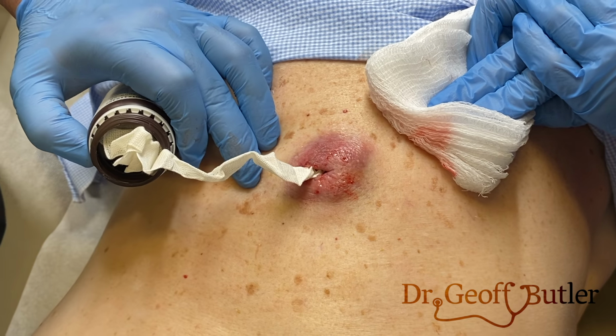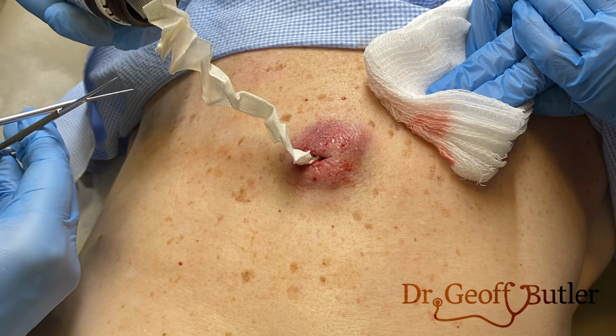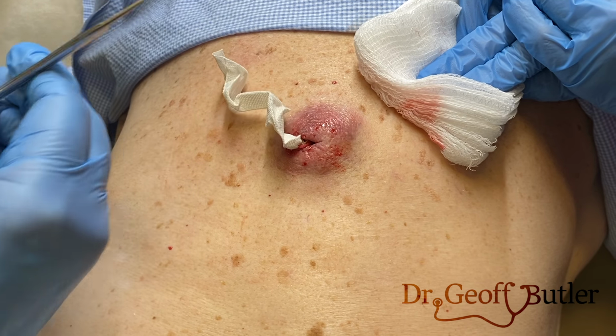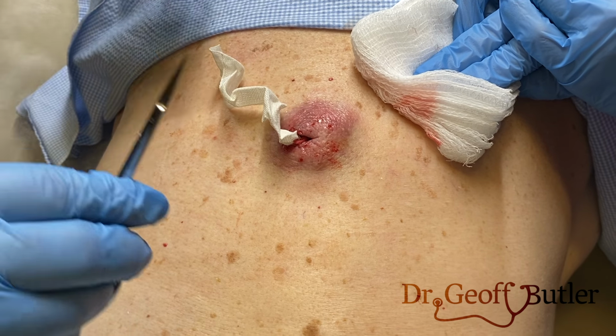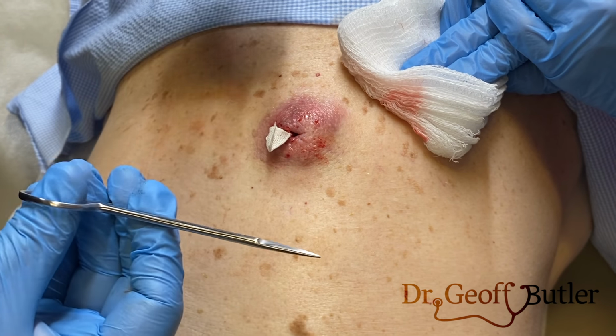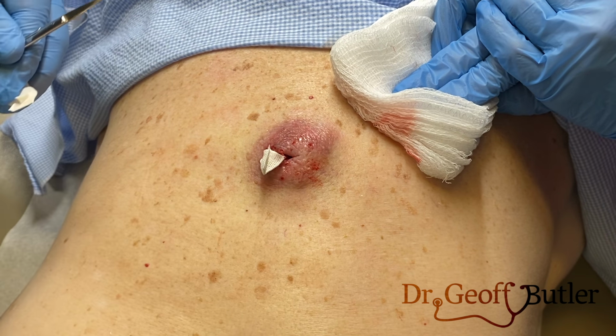Just like that. And here what we do, I'll cut it at the superior end before I get my scissors dirty. And I'll leave that there. And then down here, I'll cut it. And so now if it does get dirty with the scissors, I haven't compromised this. So now we'll just dress this up and we'll see her tomorrow.